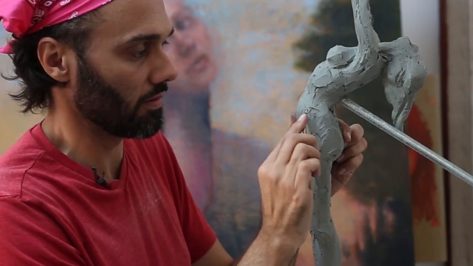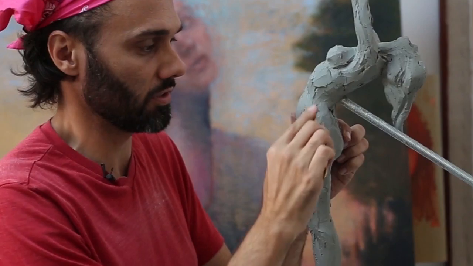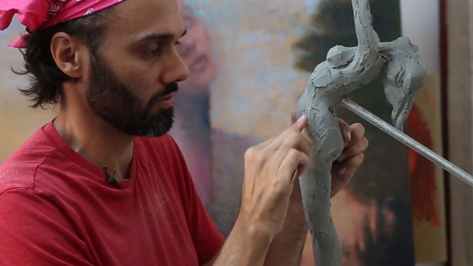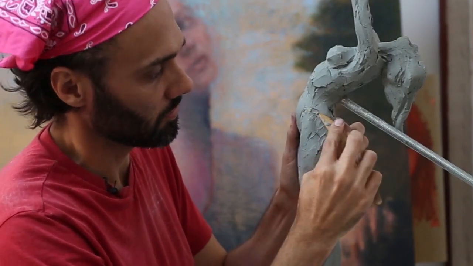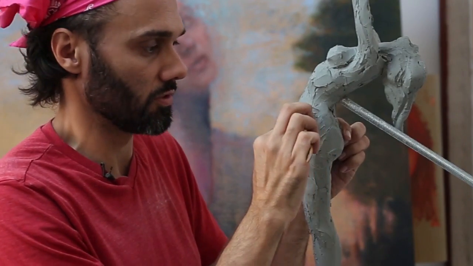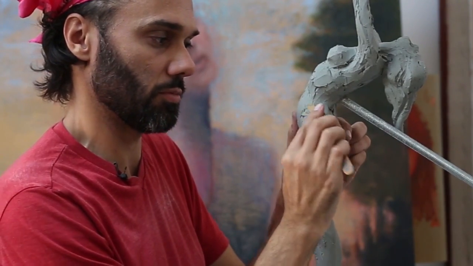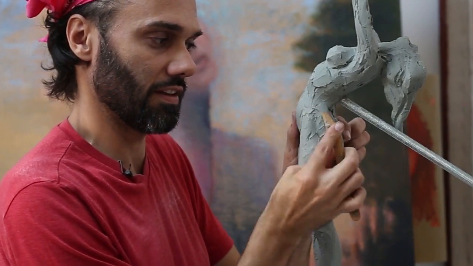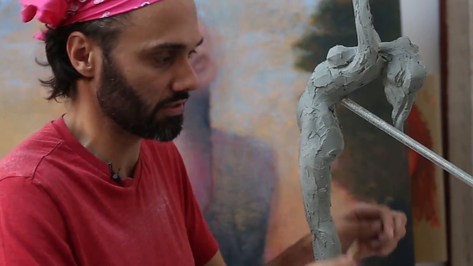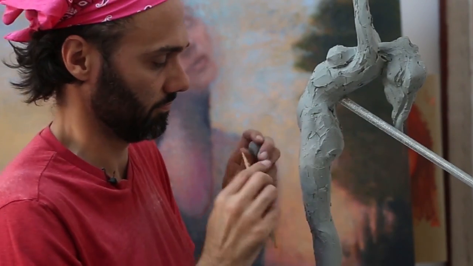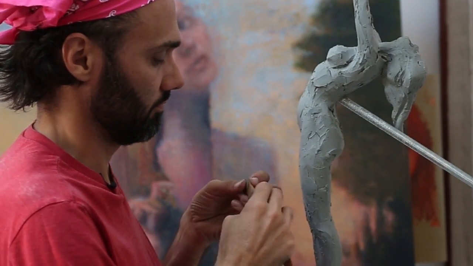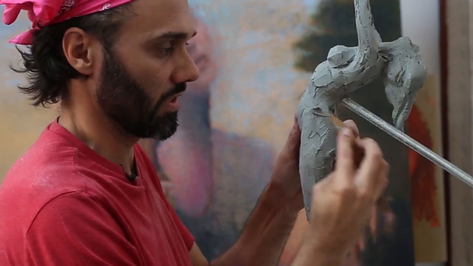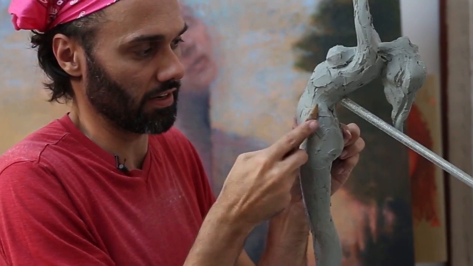And then I'll come in with the clay brush and just start to establish a little bit of planar qualities. Get that anterior superior iliac spine there, and start to round all of that out.